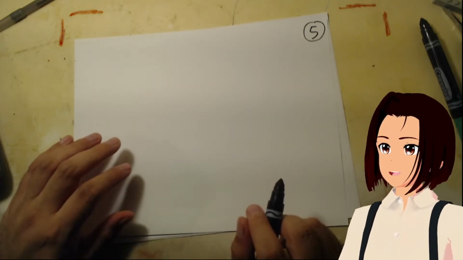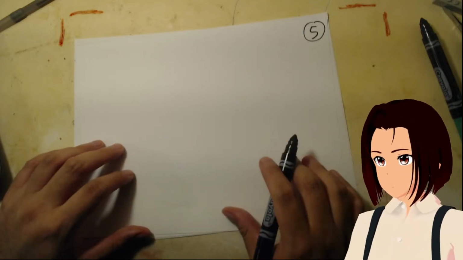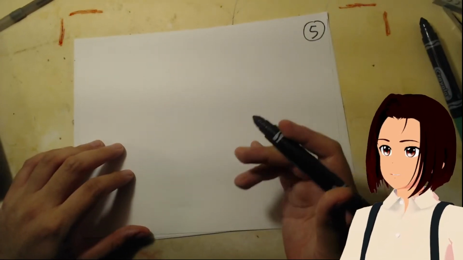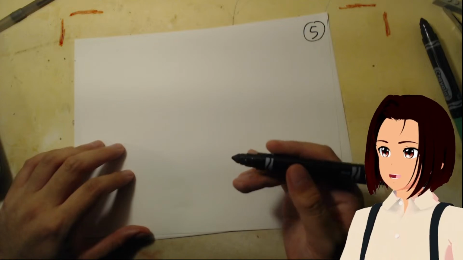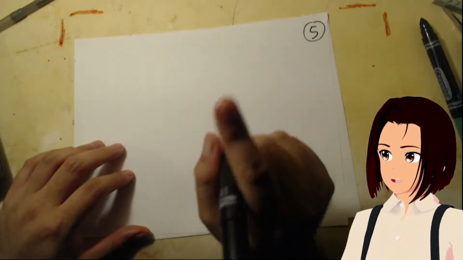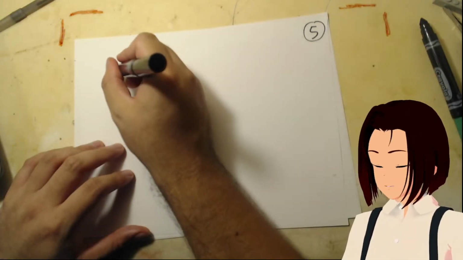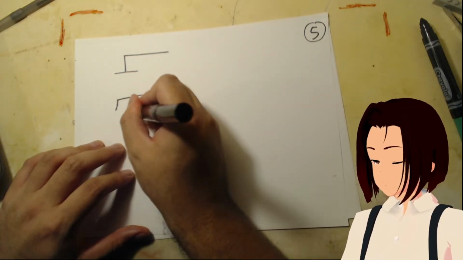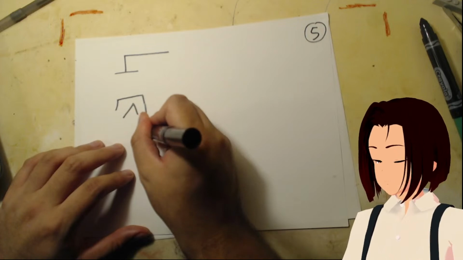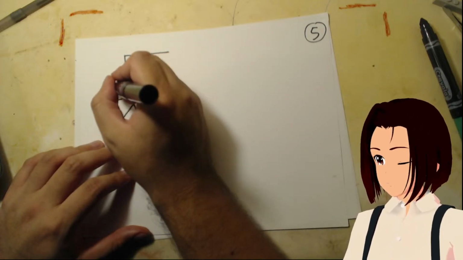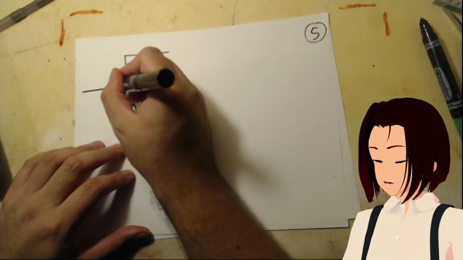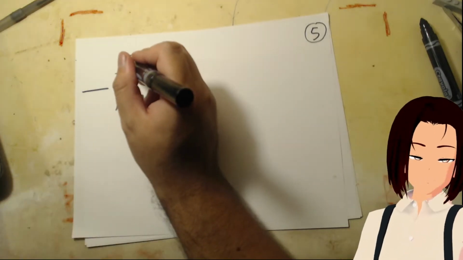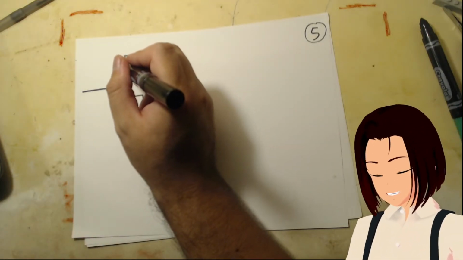So we have some problems here. I'm going to draw you a more accurate model of the triode. So we have this here, this here, and we have this thing here.